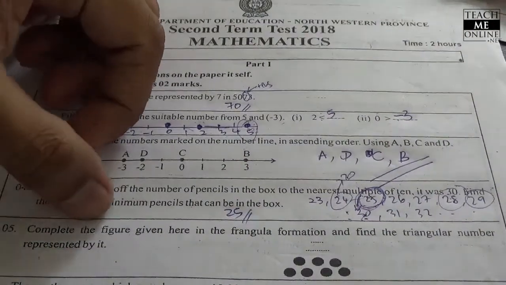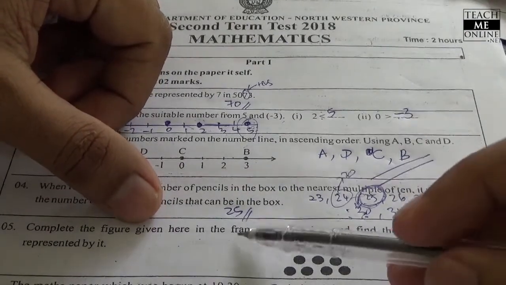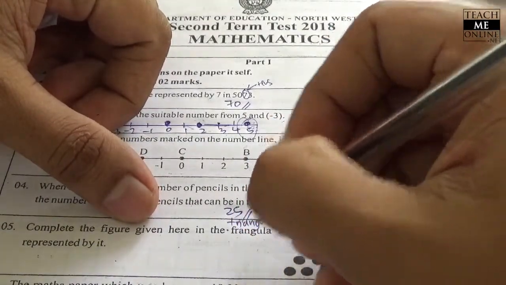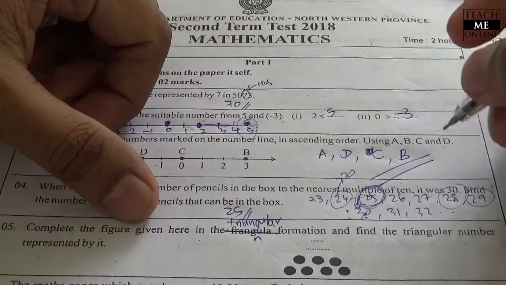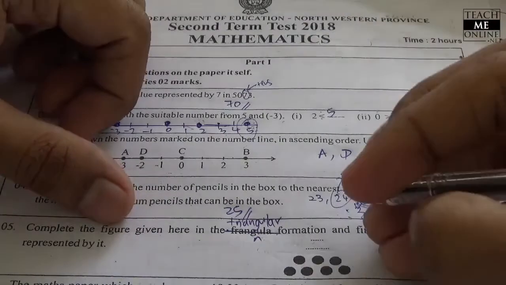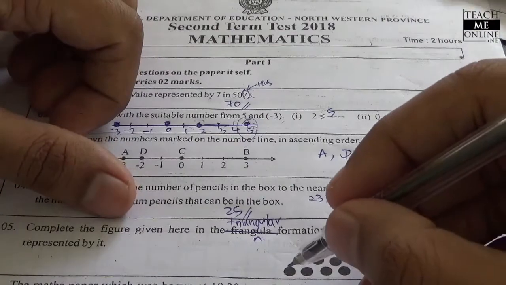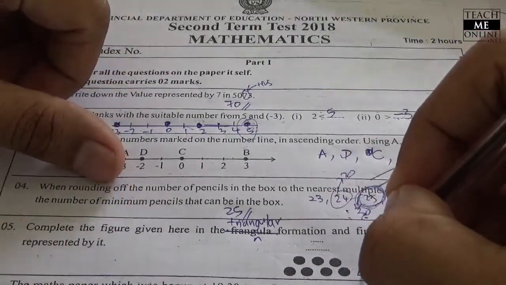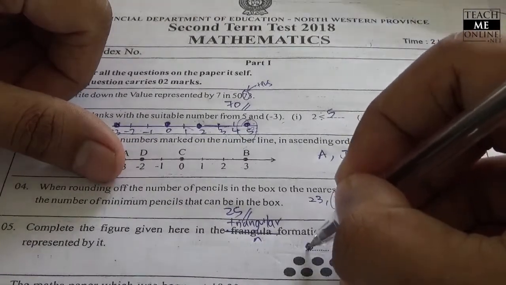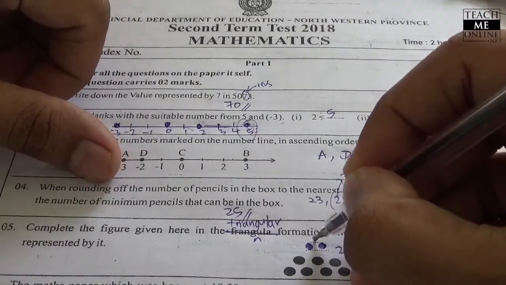Question number 5. Complete the figure given here in the triangular formation and find the triangular number represented by it. Right. So the triangular formation. We can see the bottom row is made up of 4 dots. One above that, 3 dots. So the one above that should be made up of 2 dots. And finally the one right on top should be made up of 1 dot.